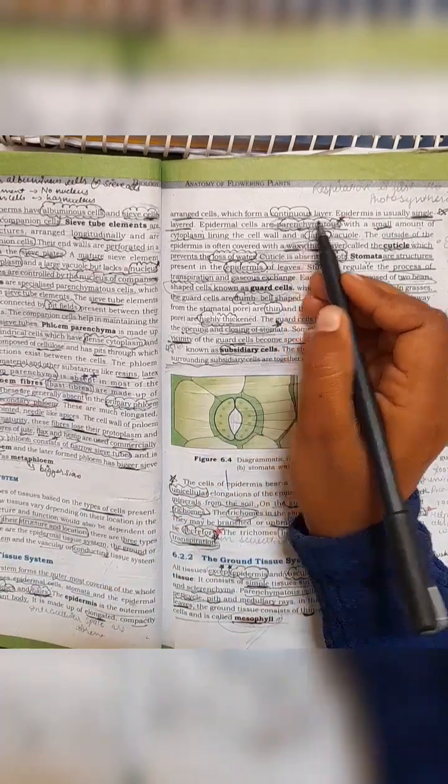6.2.1 Epidermal tissue system. The epidermal tissue system forms the outermost covering of the whole plant body and comprises epidermal cells, stomata and epidermal appendages, the trichomes and hairs. The epidermis is the outermost layer of the primary plant body. It is made up of elongated, compactly arranged cells which form a continuous layer. Epidermis is usually single layered.